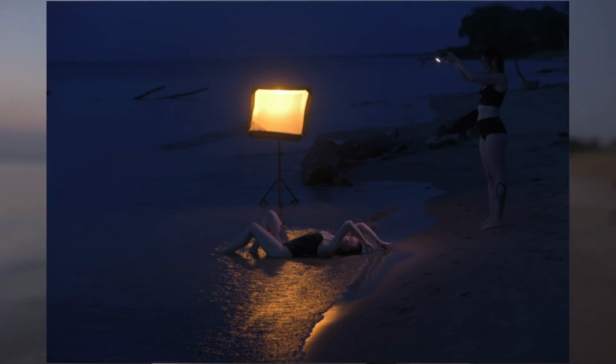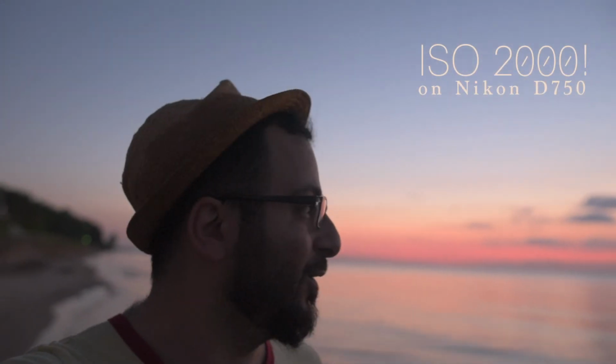Yeah, the beach got a little bit too busy, so we couldn't do the nude stuff, but eventually everyone left because it's super dark. I know you can't tell because this is ISO 2000, but it's pretty dark right now. But we still have a sunset.